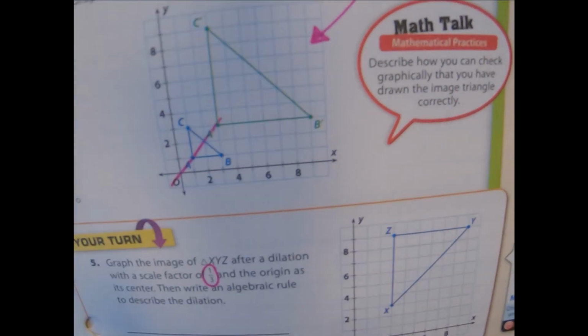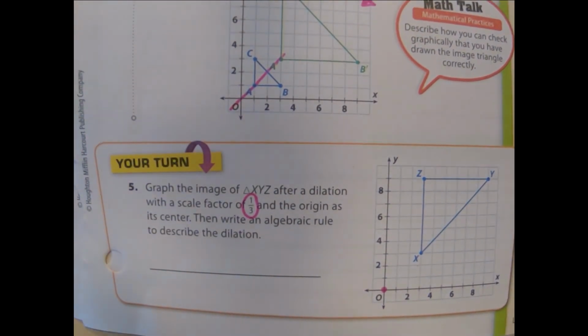Go ahead and try number 5 on your own. Pause the video and let's see how it works. For those of you who stayed on, let's continue.